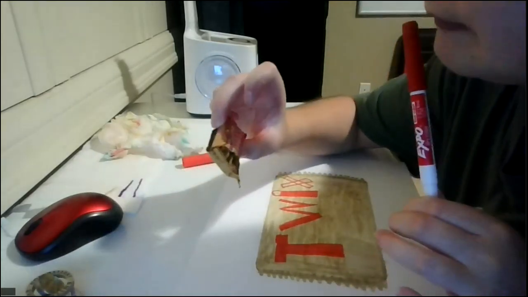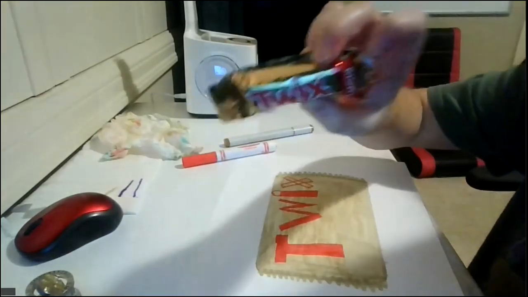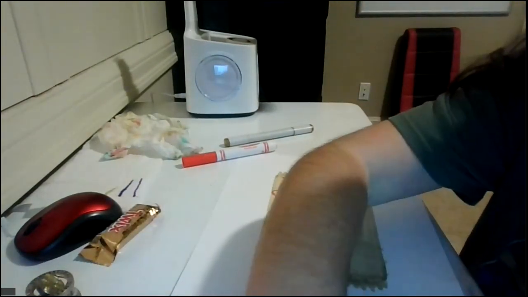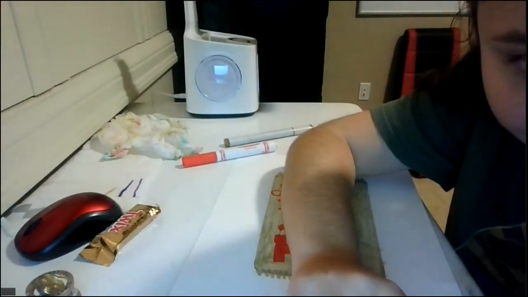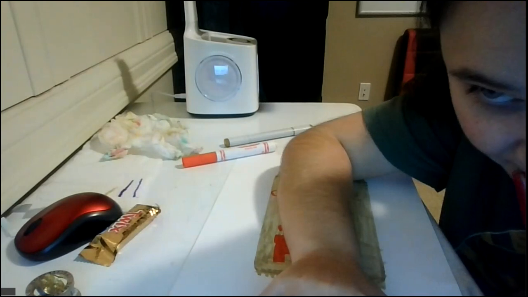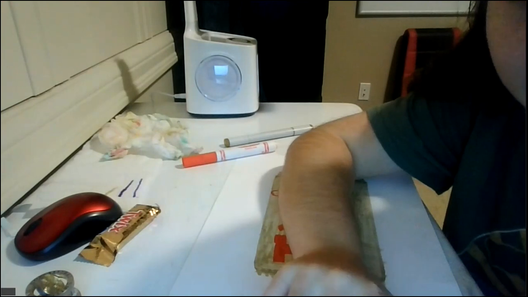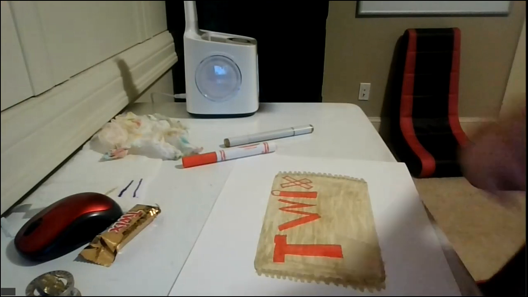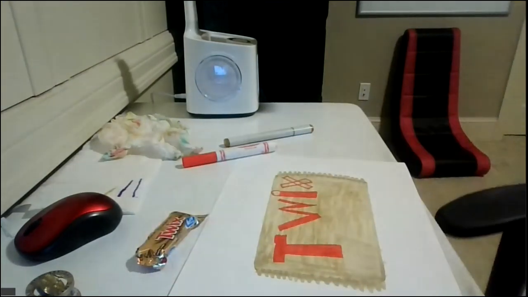And there is a little. I don't know. Does Twix have that in the U? I'm not sure if they do or not. Twix wrapper. Okay, they do. I mean, I know it shows it in the wrapper, but you gotta make sure that it is real.